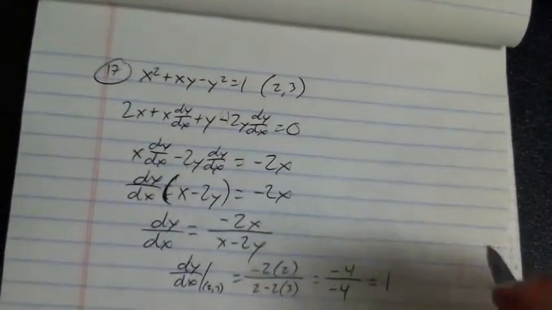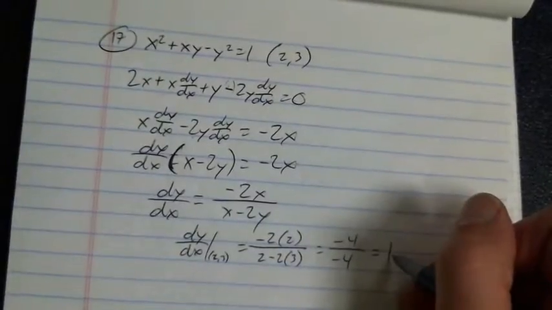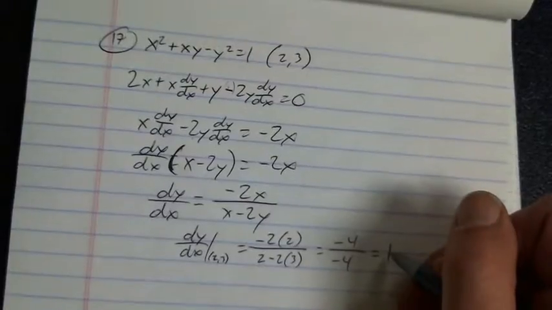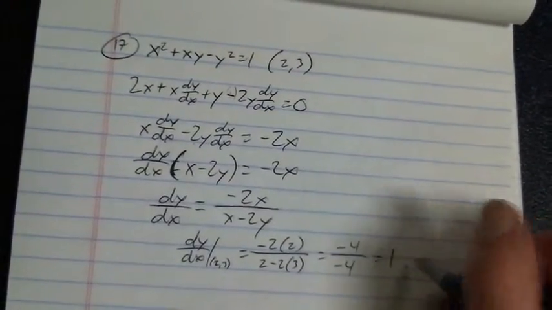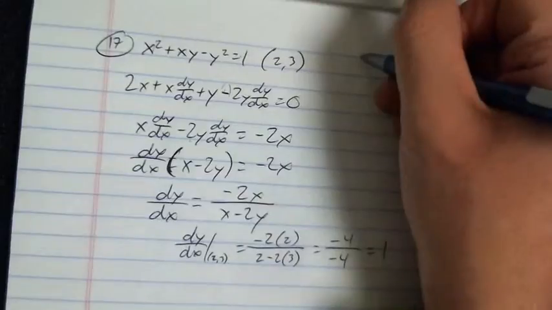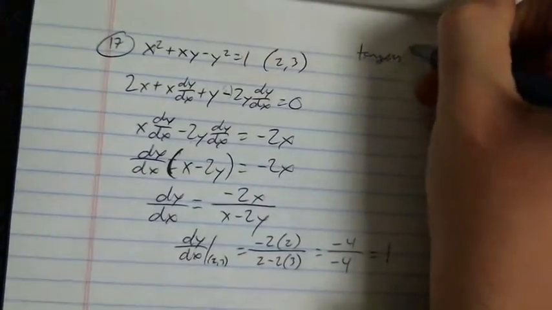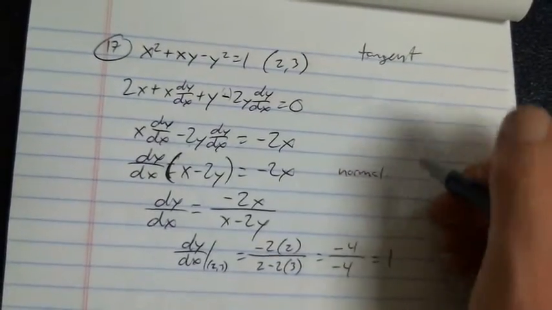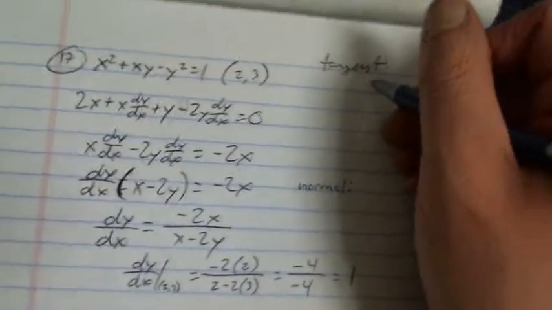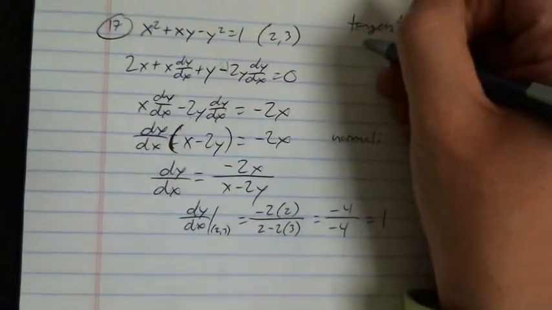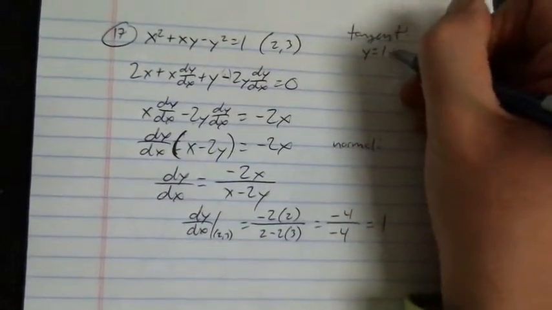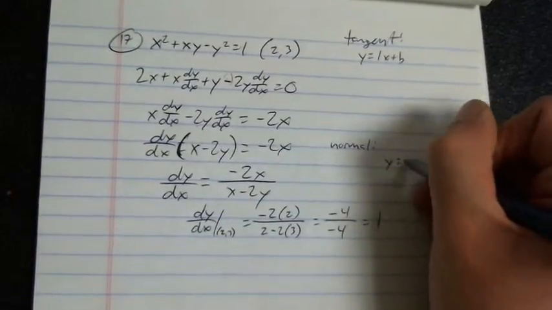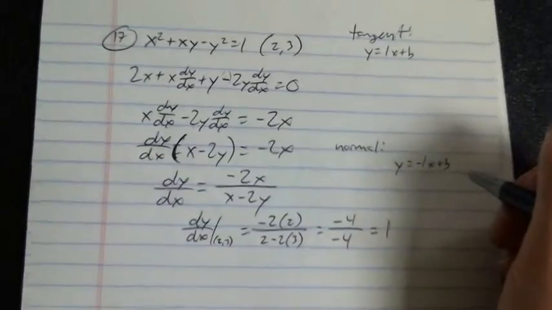Alright. That's the slope of the tangent line. The slope of the normal line will be the negative reciprocal, which would just be negative 1. So we've got tangent and normal lines. Do y equals mx plus b up here. So that's going to be y equals 1x plus b. The normal line will be y equals negative 1x plus b.